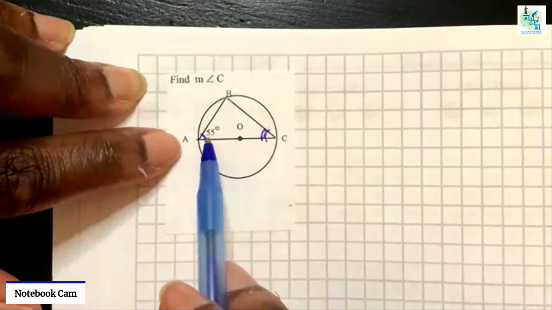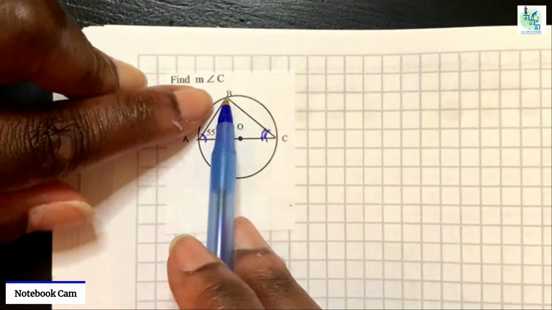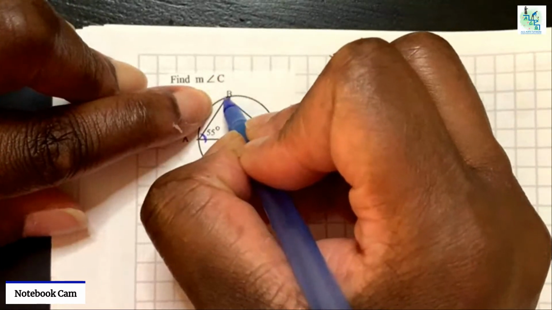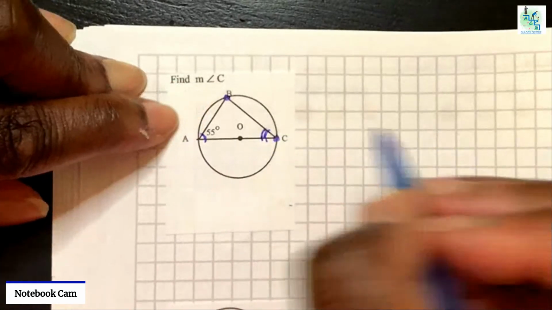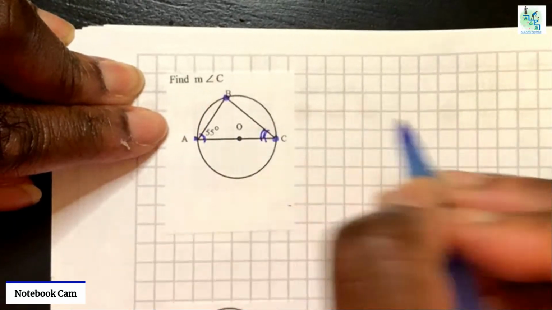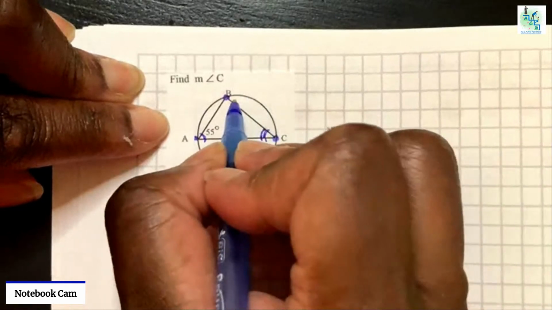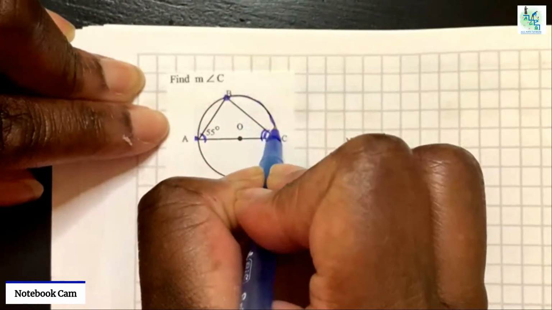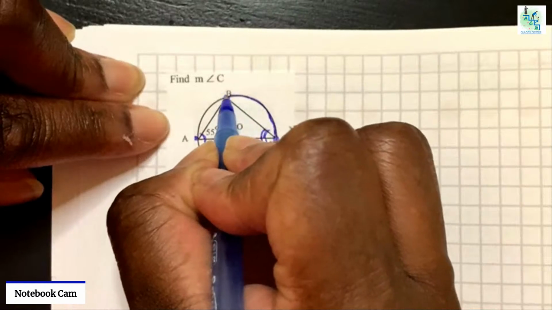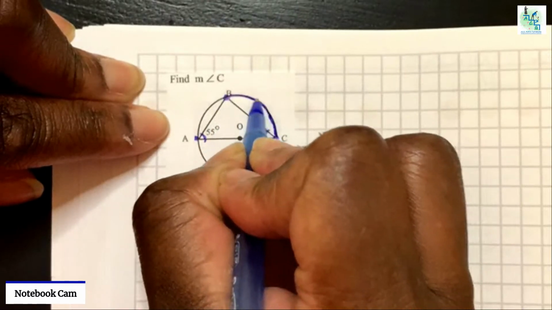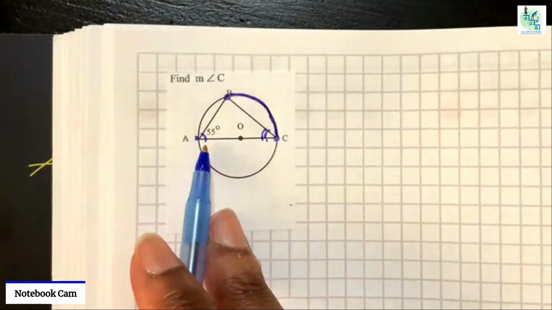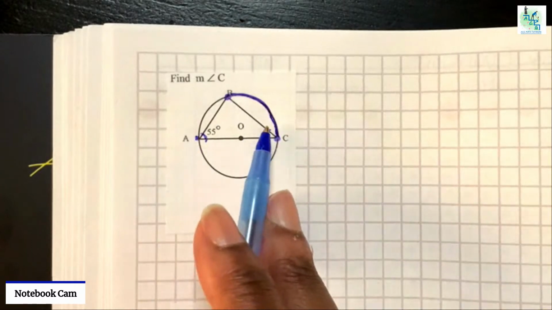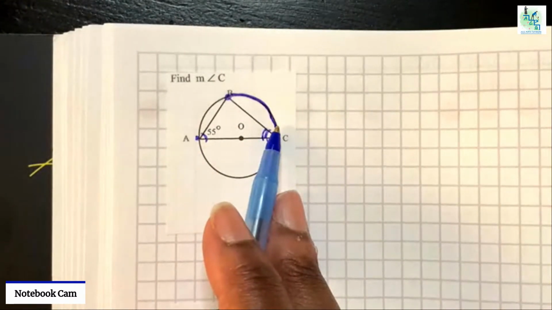Since it's an inscribed angle, you see its endpoint, which is at B, and another point at C. The vertex is here at A. So that means arc BC is going to be its associated arc. If the inscribed angle is 55, the arc is going to be twice that.